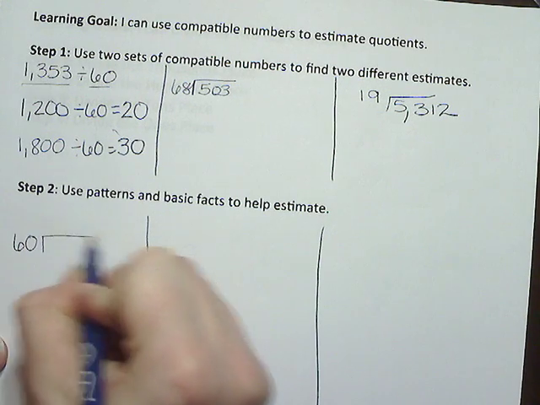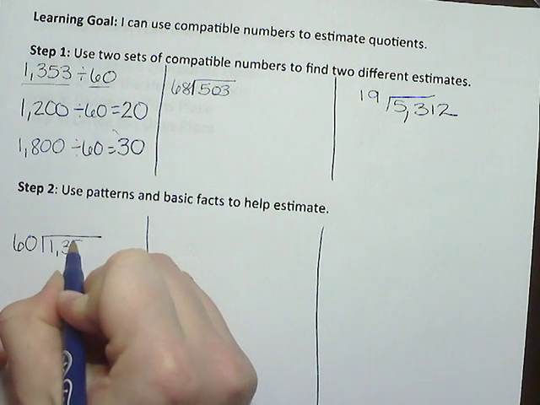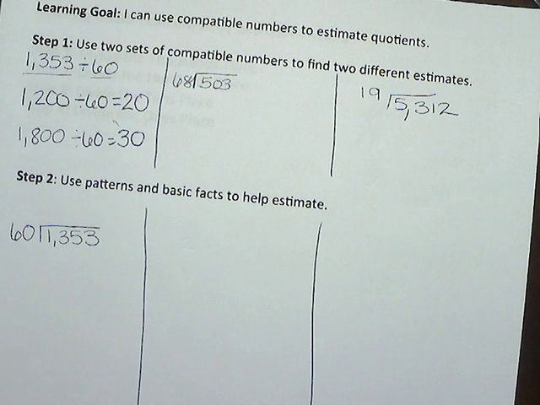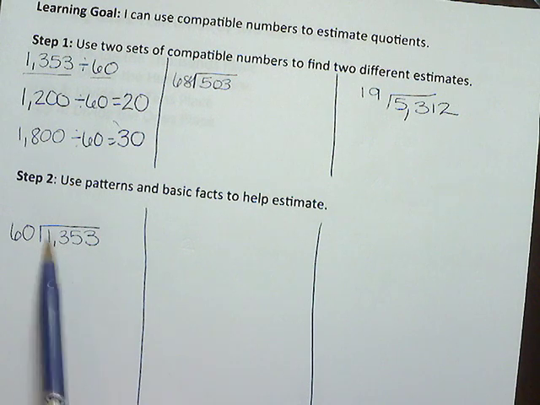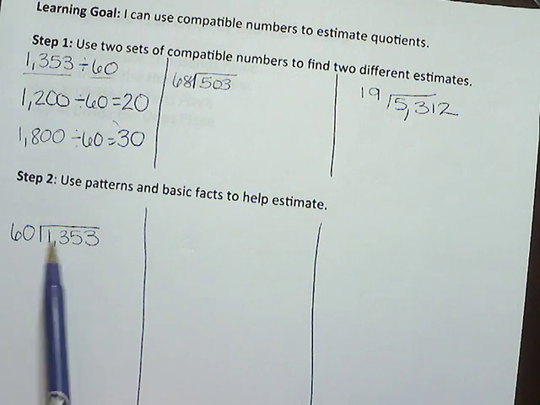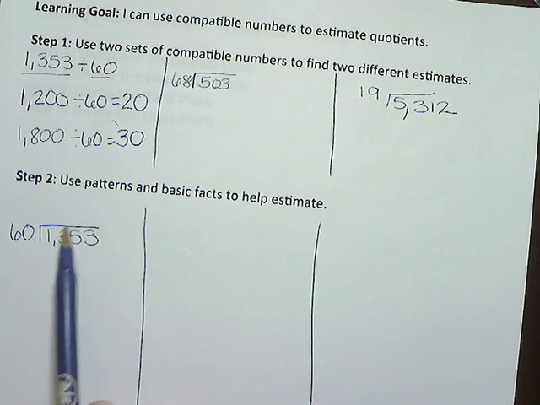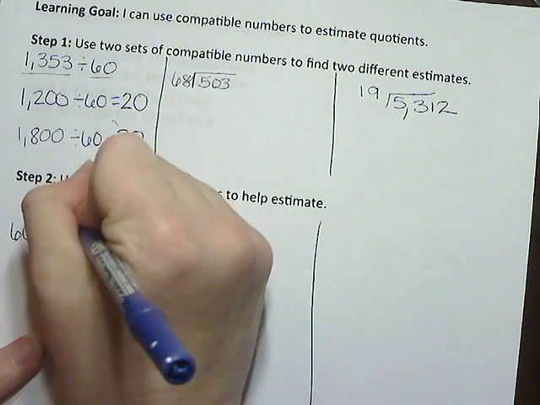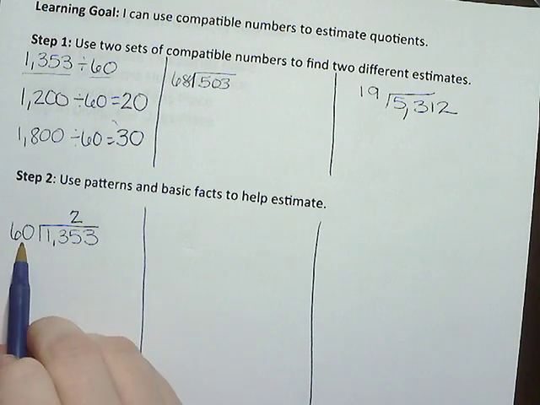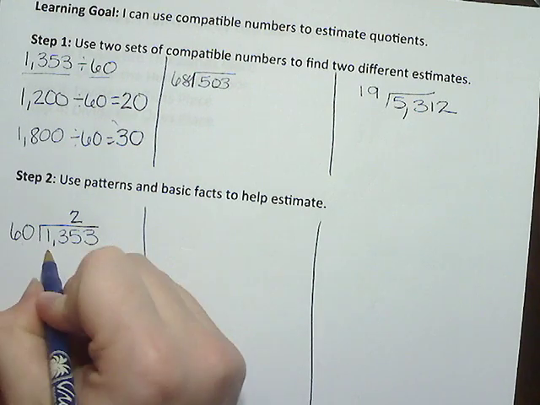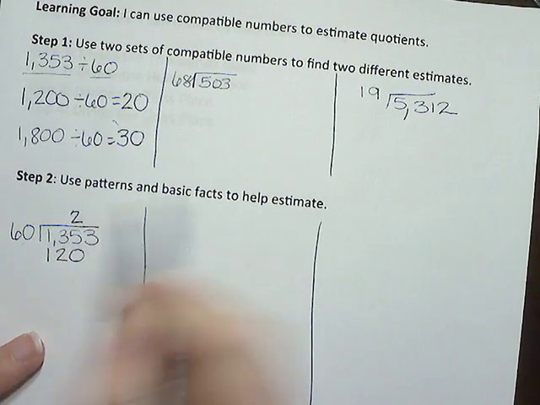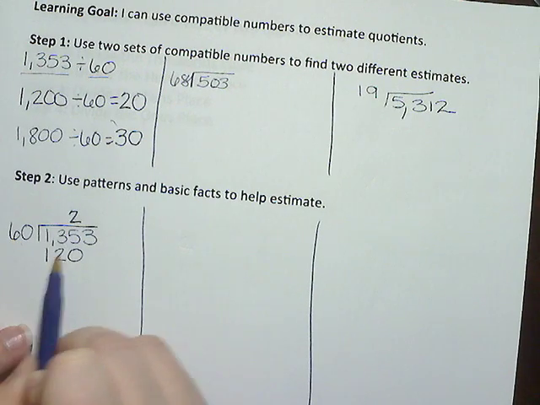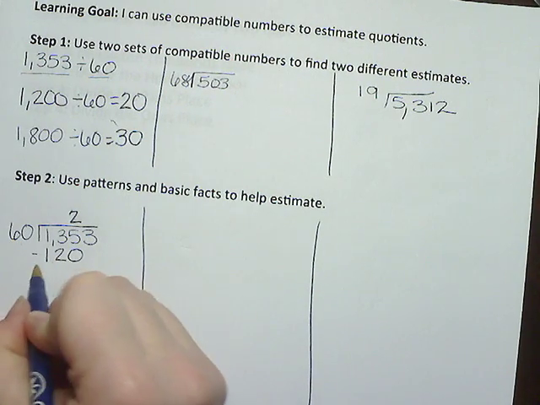So if I'm actually going to divide this number, I know that 60 is pretty close to 50. And if I'm looking at 135, I know that 50 plus 50 equals 100, but it wouldn't go into 35. So I'm going to say it's about 2. So if I did 2 times 60, that's going to give me 120. And I'm just using mental math. 6 times 2 is 12, and add my 0.